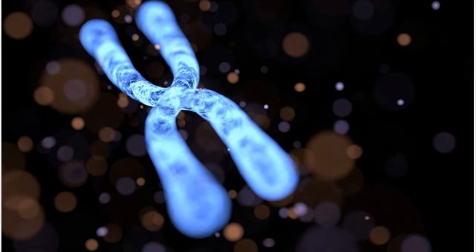Are you curious to what your genes look like? Are your chromosomes similar or different to those of your parents and siblings? Let's find out.